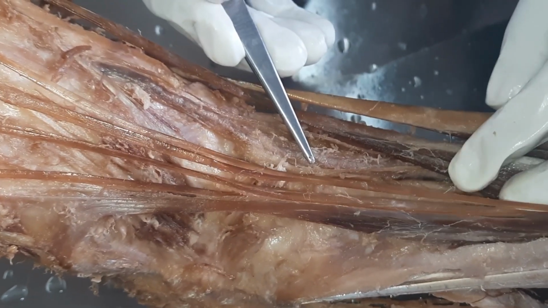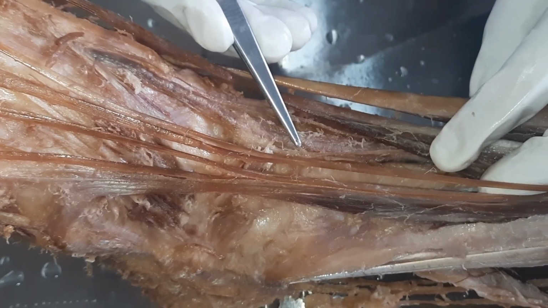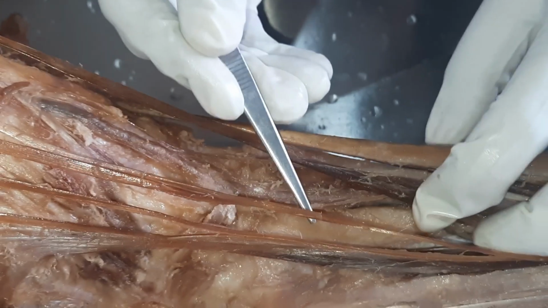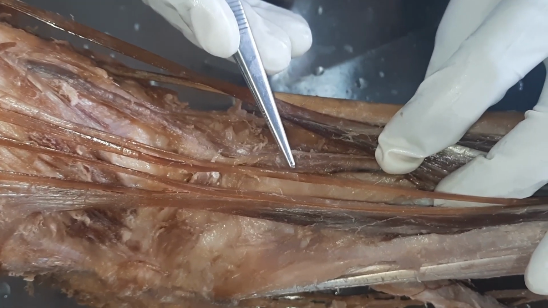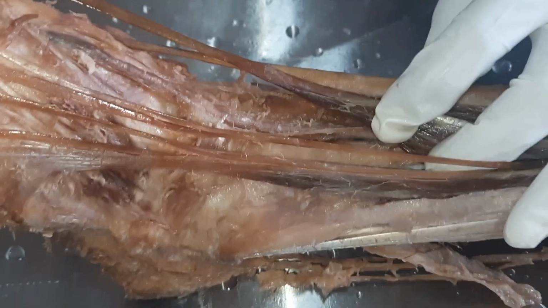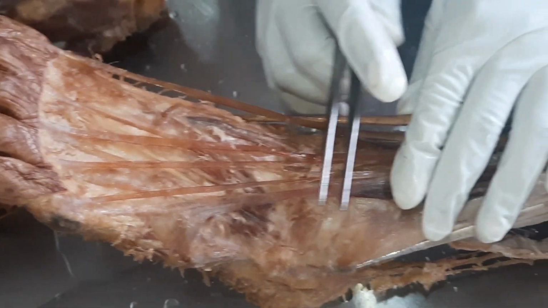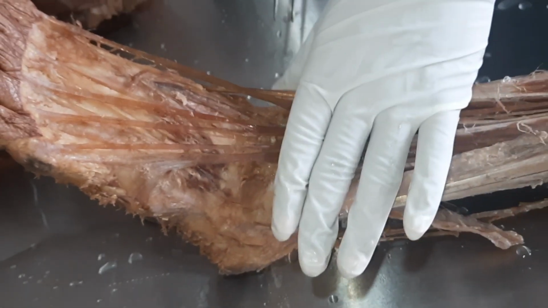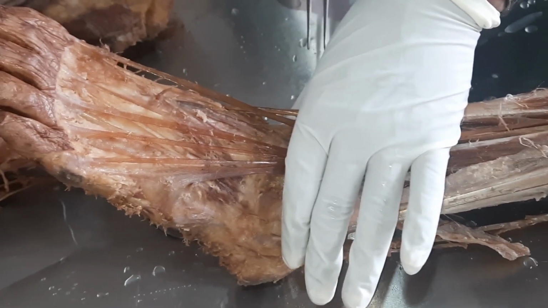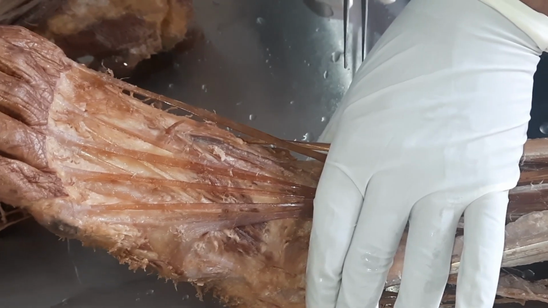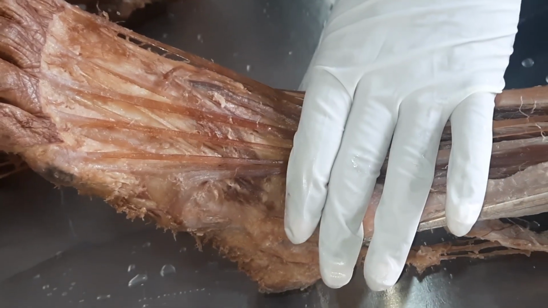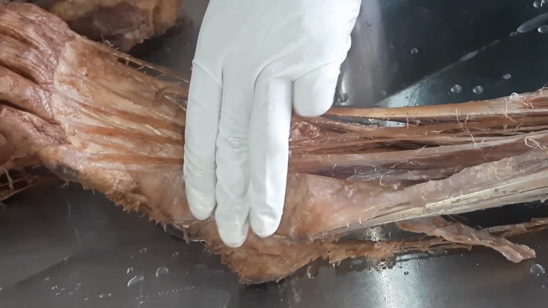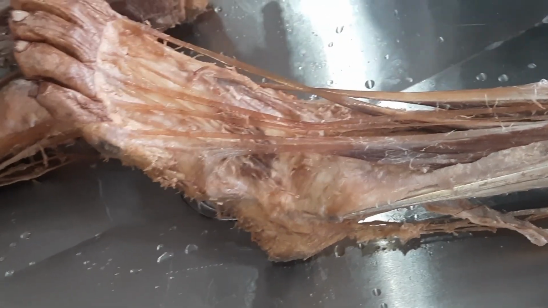That is anterior tibial artery or anterior tibial vessel, and a nerve which is lateral to it, that is deep peroneal nerve. So in the anterior compartment of leg, all these muscles and structures are supported by a retinaculum that is called extensor retinaculum. There are two retinaculum, one is superior extensor retinaculum, other one is inferior extensor retinaculum.